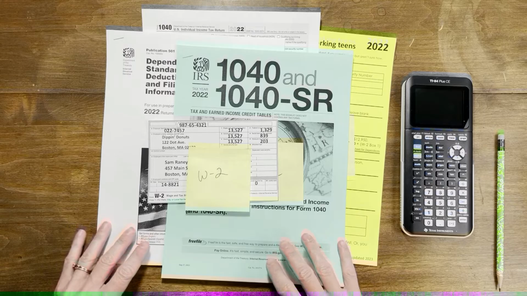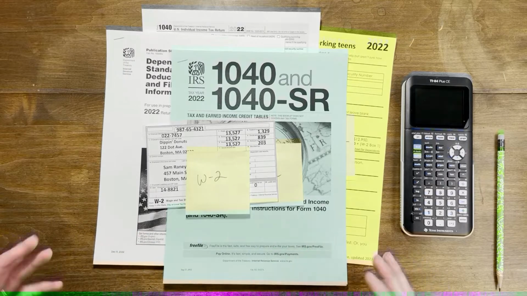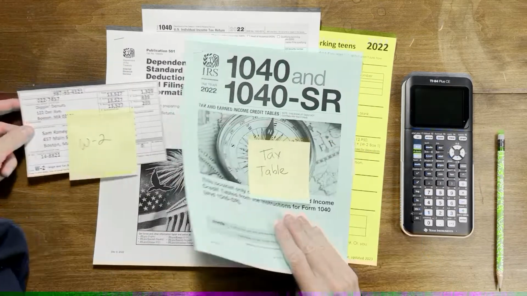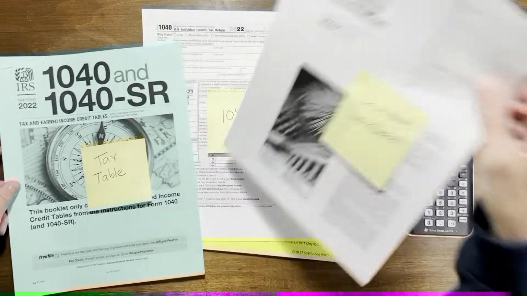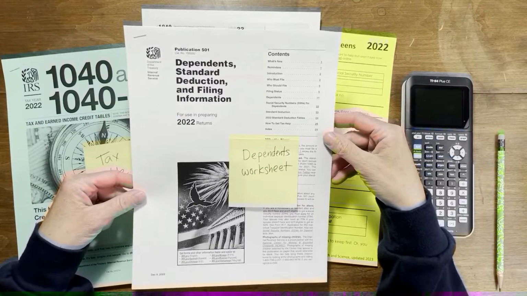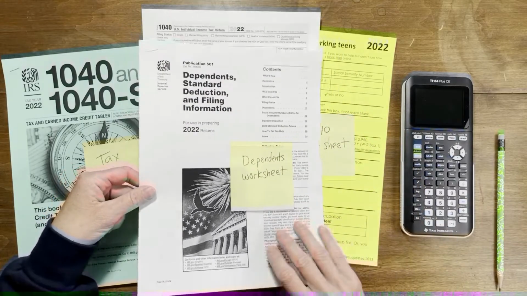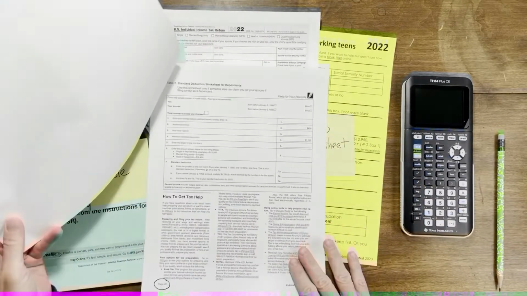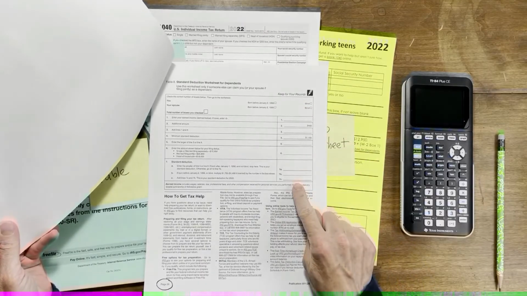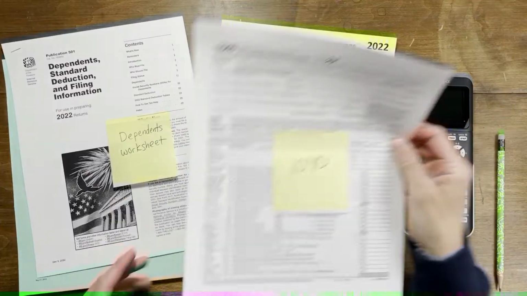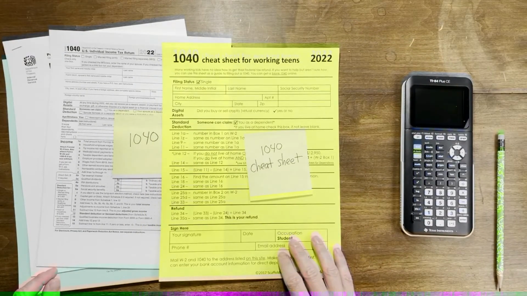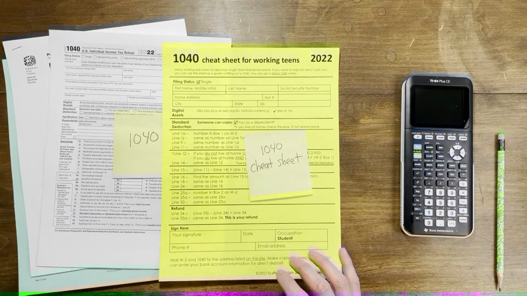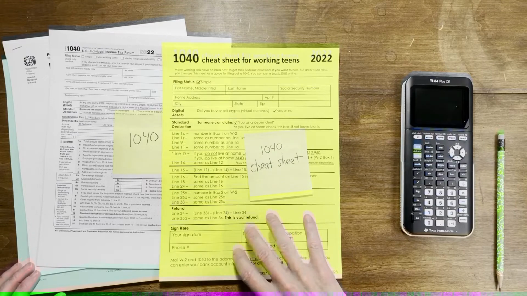Fill out a 1040 tax form. We're going to need a few things. First, we need a W-2. We need the current year's tax table. We need the dependent standard deduction and filing information publication, which has the standard deduction worksheet for dependents. A 1040, and this is a 1040 cheat sheet that I update every year. It kind of simplifies the process of filing a 1040 federal tax return.